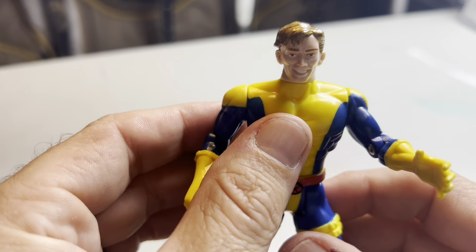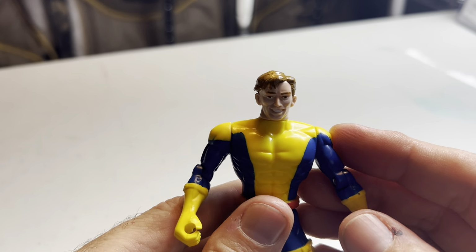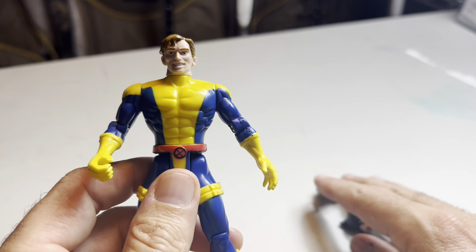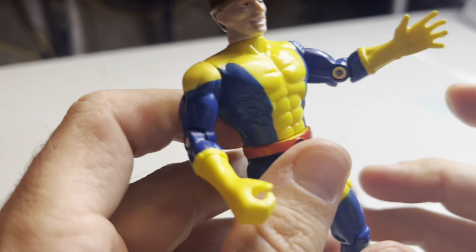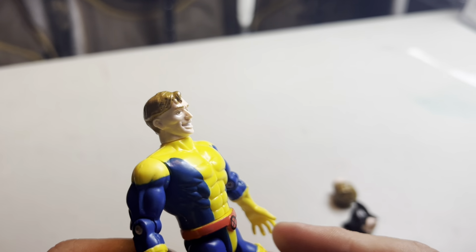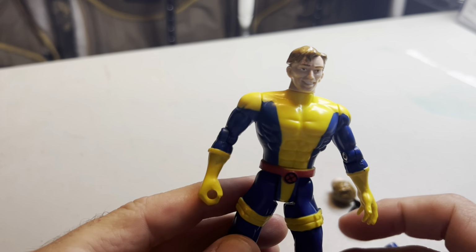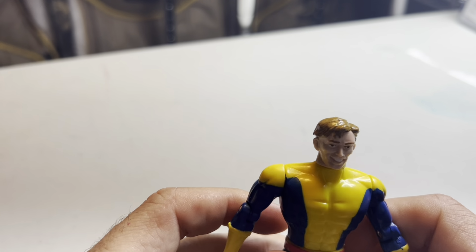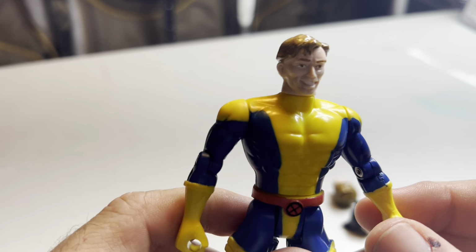Did you know he's the only character that was created for the Fox cartoon? I didn't know that until the other day, actually. I kind of assumed he would have been around. Morph just looks like me 20 years ago. He does have a cool look to him, which I think is awesome.